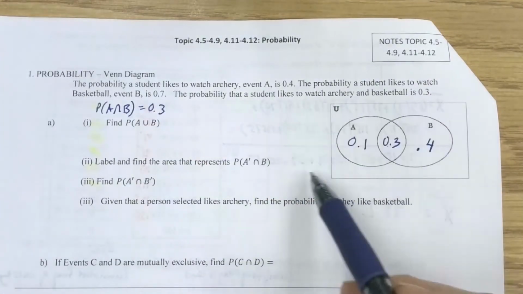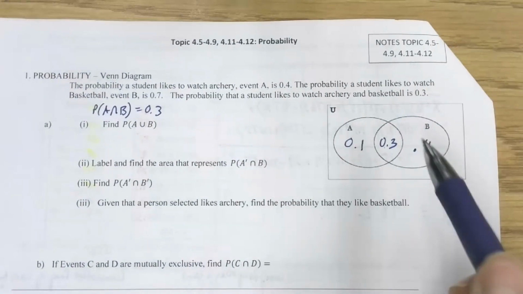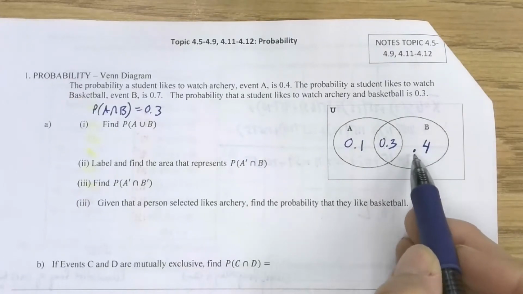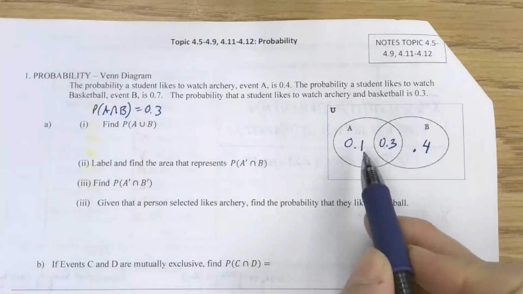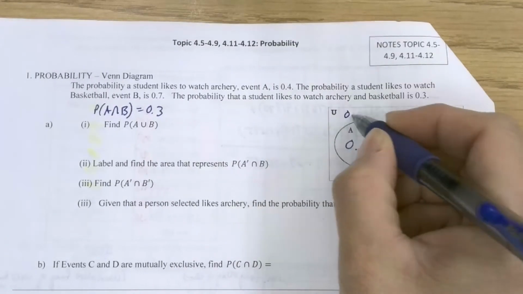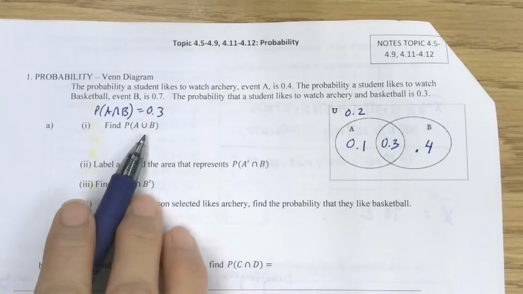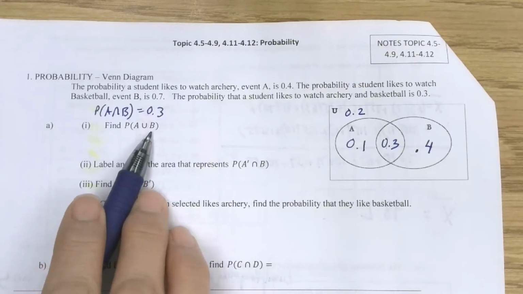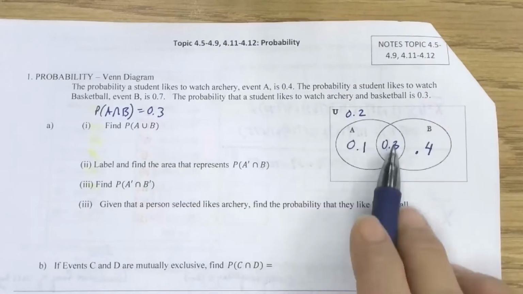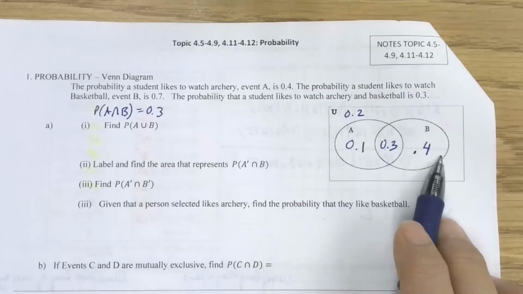The entire Venn diagram box needs to total up to 1, which is the probability of all possible outcomes. So right now I have 0.3 plus 0.4 plus 0.1, which is 0.8, which actually leaves me with 0.2 out here. Okay, so the question says find the probability of A or B. A or B is going to be anything in circle A or in circle B. So I actually want to grab all 3 of these numbers.